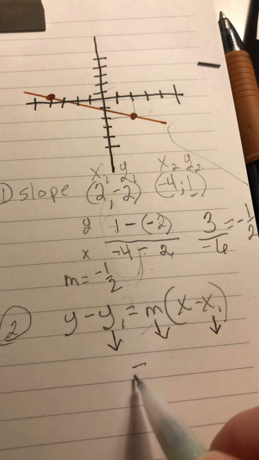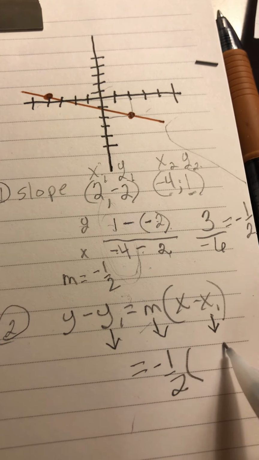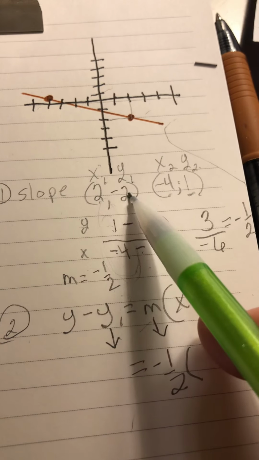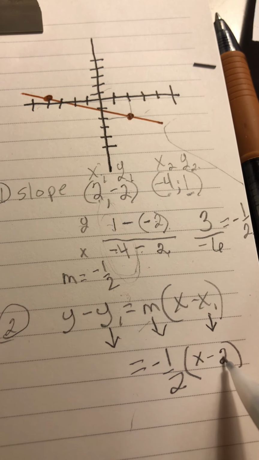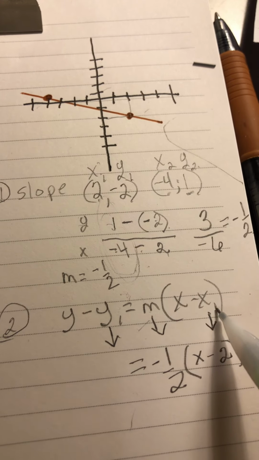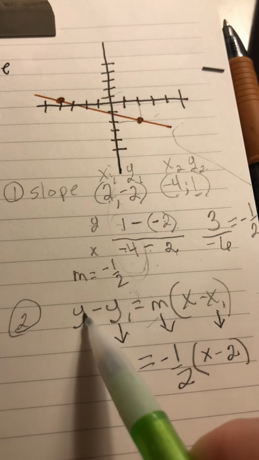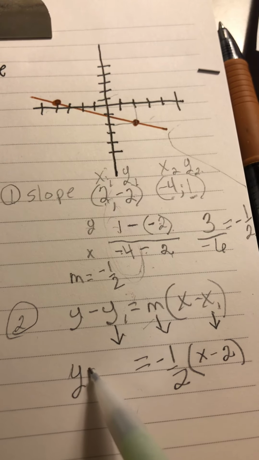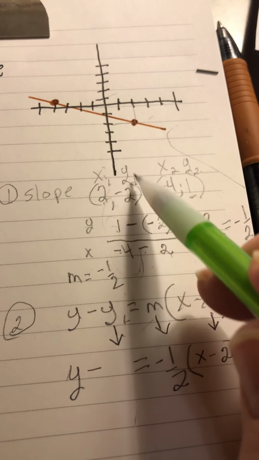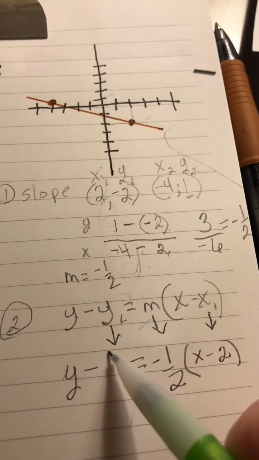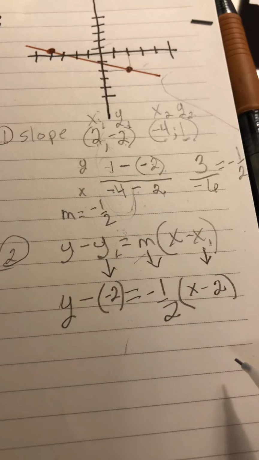So we know that the slope was a negative 1/2. And then up here are x1 and our y1. So we're going to say x minus 2 because our x1 was right here. For our y, it's y minus y1. Well, the y from the first set was a negative 2.